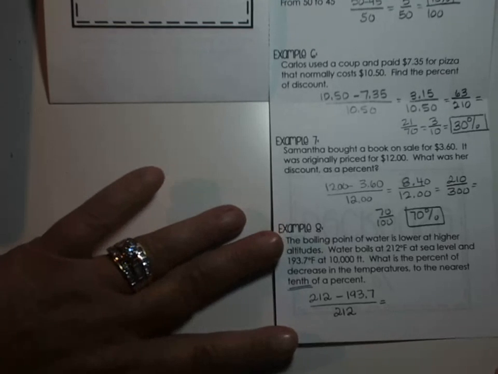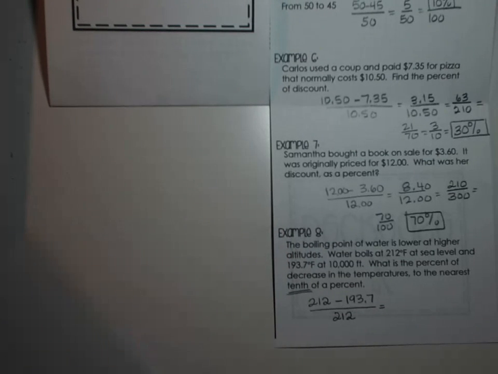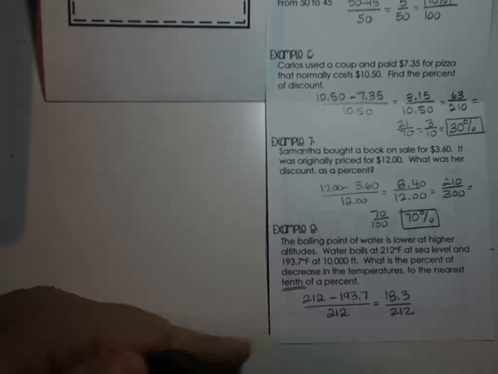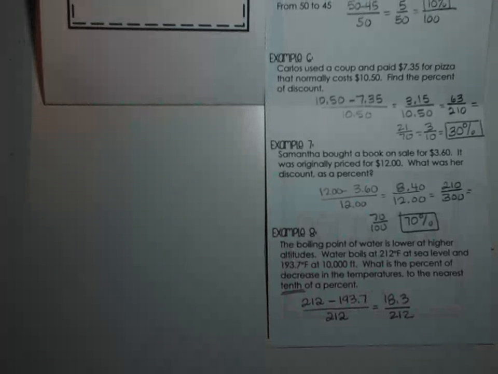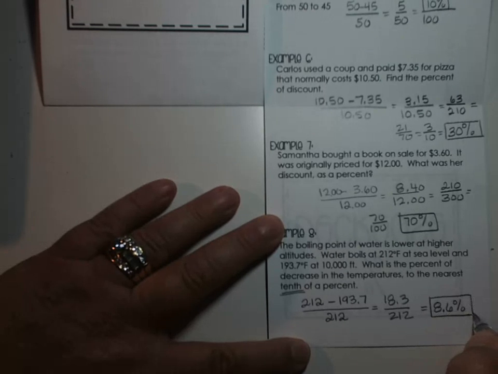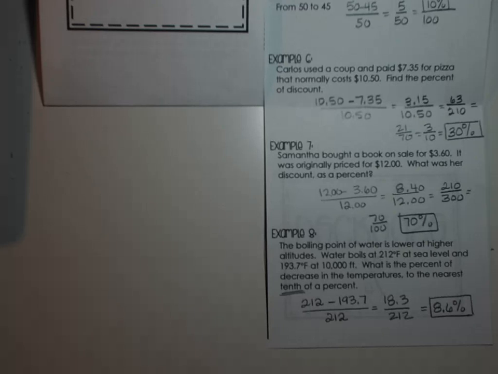All right, so I am going to get a calculator. So we have 212 minus 193.7, 18.3. 18.3 divided by 212. So, 8.6%. So there's a difference of 8.6% in boiling point from sea level to the top of the mountain.